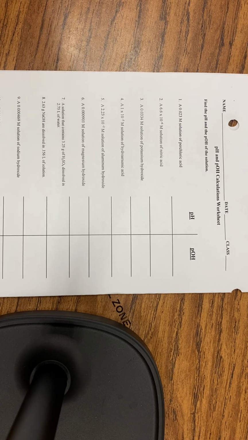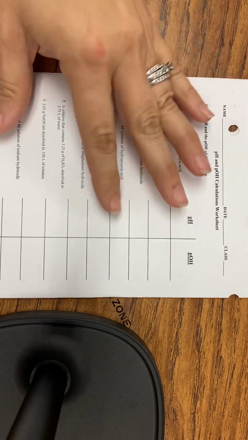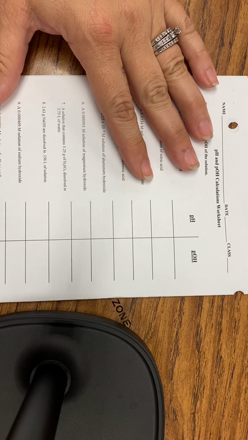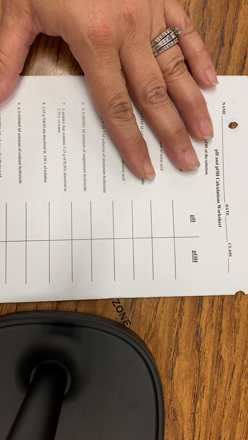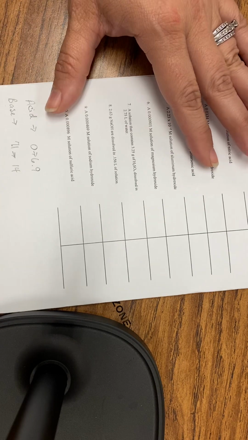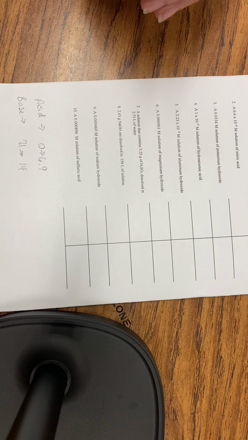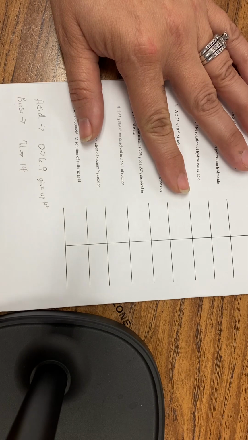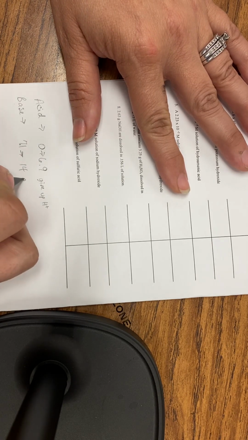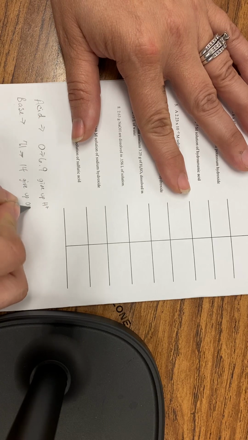Last week when y'all were in here, I showed you what the pH scale meant. Remember, an acid goes from 0 to 6.9 on the pH scale. And what does the base go to? You're right, it goes from 7.1 to 14, because neutral is going to be 7. Acids give up hydrogens to make hydronium ions, and bases give up OH ions.